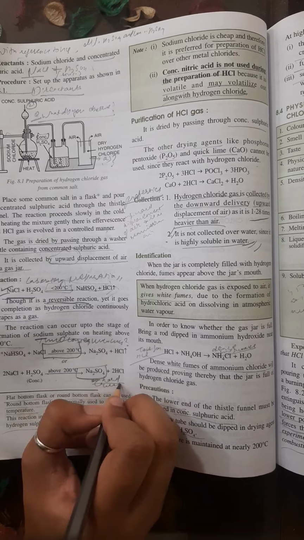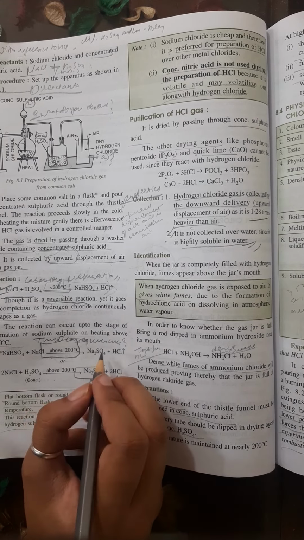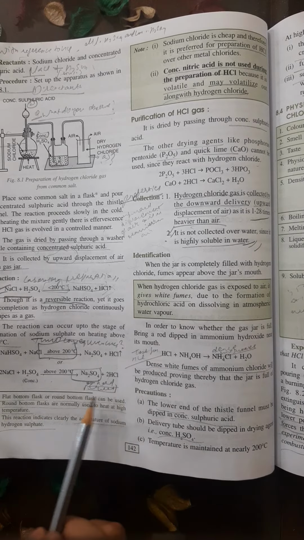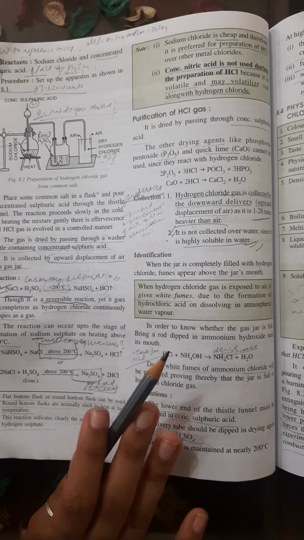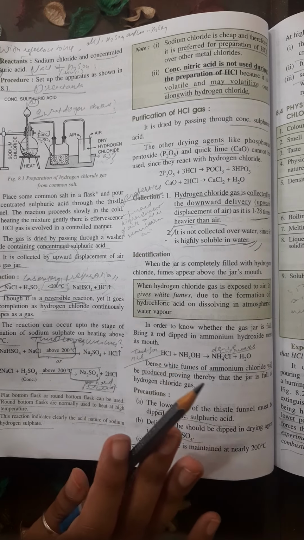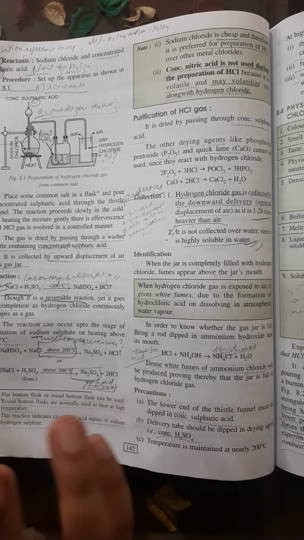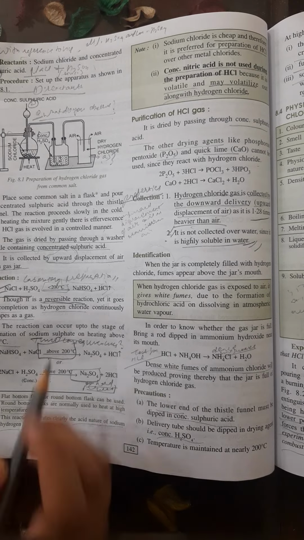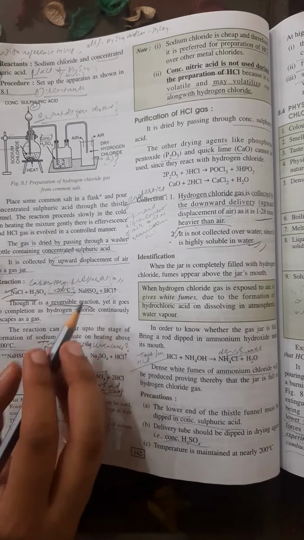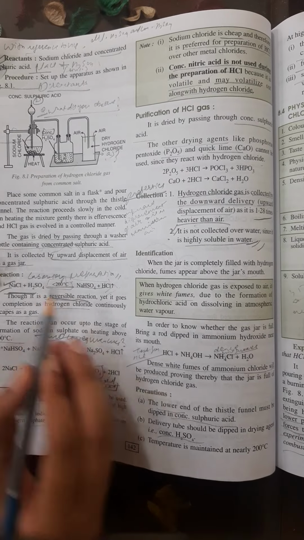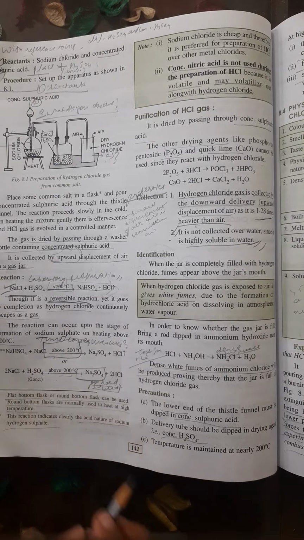Hard crust substance which will stick to the walls of the glass apparatus, and please write it. It is a hard crust substance which will stick to the walls of the glass apparatus, and it will be hard to remove, and the fuel will also be wasted and the reaction may not proceed. So that's why we will not take the temperature above 200 degrees Celsius. Instead, we will take the temperature below 200 degrees Celsius, giving it as a reversible reaction, and that will be the completion of hydrogen chloride gas.